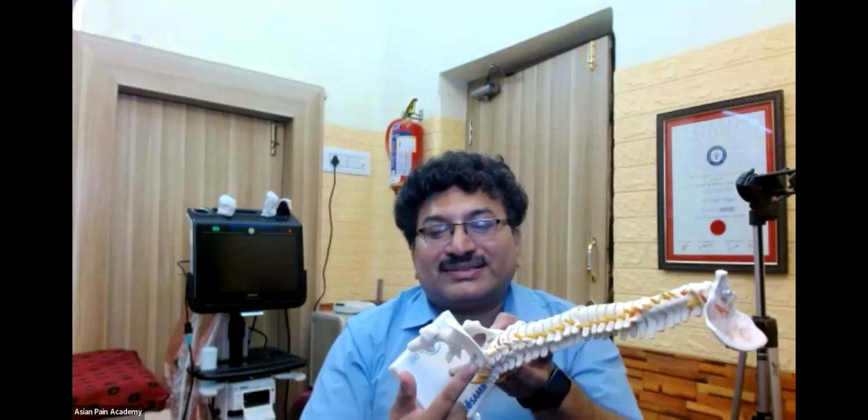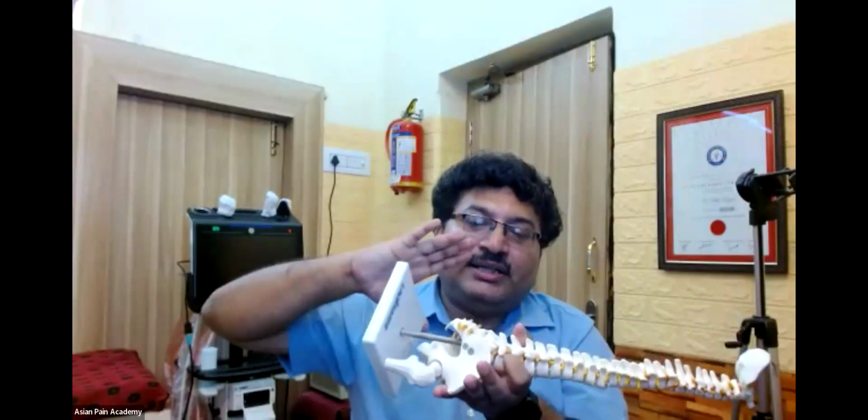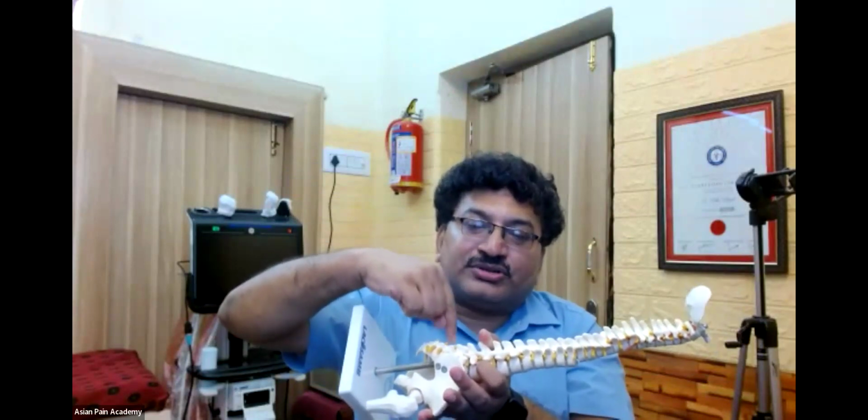So this is known as the Gaenslen test. Similarly, I am putting the patient in the prone position and lifting one limb up while the other limb is on the ground. Again, that is causing pain over the sacroiliac joint. This is known as the Yeoman's test. So there are multiple sacroiliac joint tests to find out the sacroiliac joint as a pain generator. But remember, all these tests have limitations.